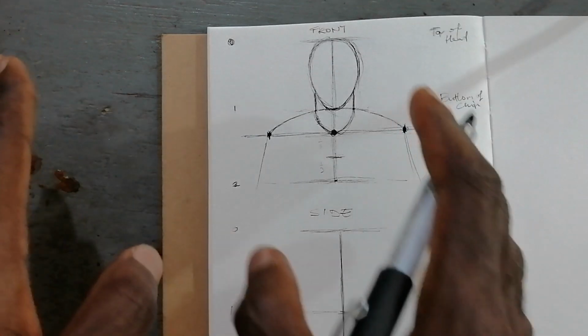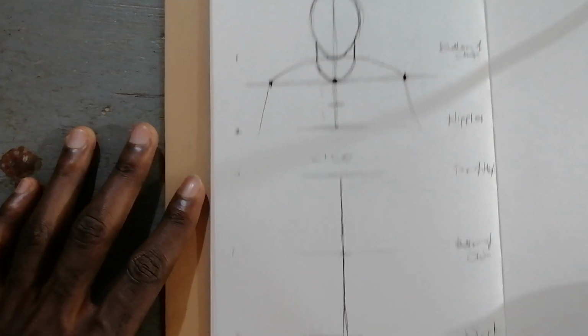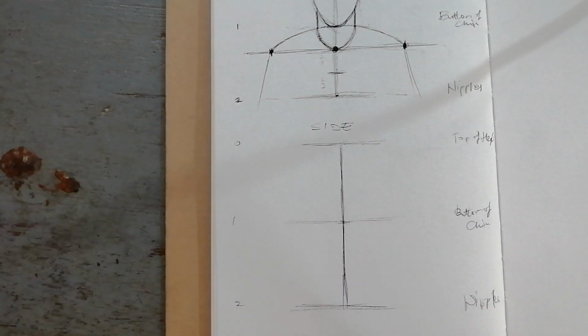So now that we have this, let's draw the side view of it. The side view is quite complicated, so you have to take your time and watch me as I do it.